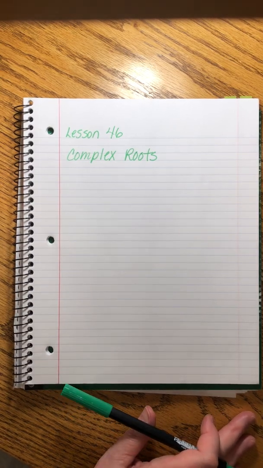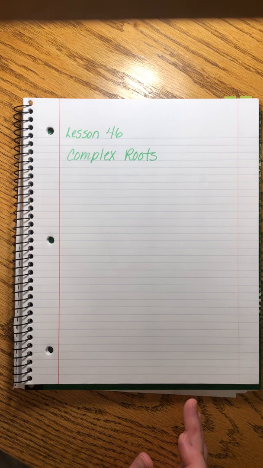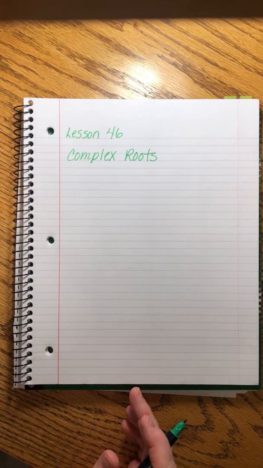Saxon Advanced Mathematics, lesson 46. Some fun algebra today that will make you feel smart. Complex roots. All right, let me back up a little bit and just talk about roots.